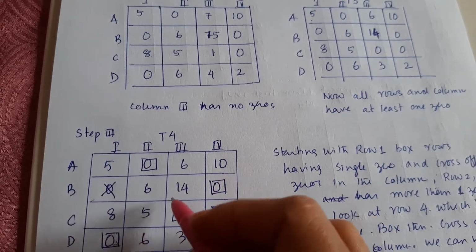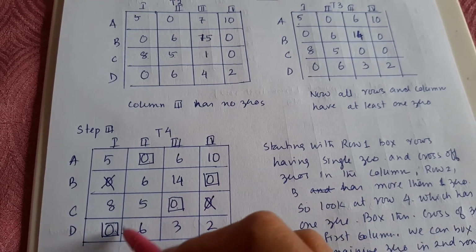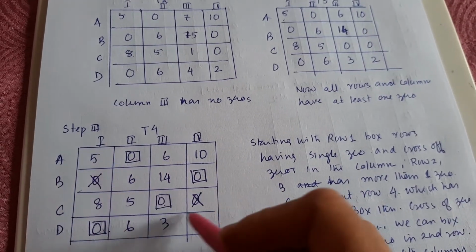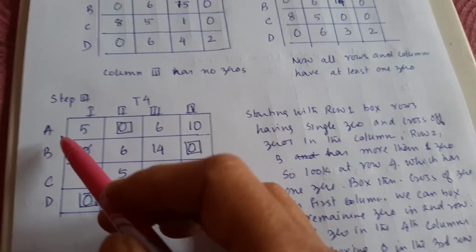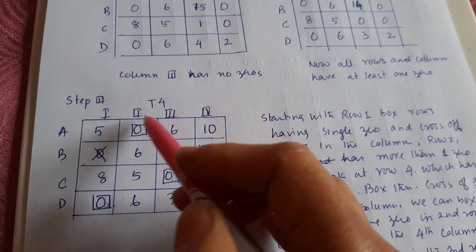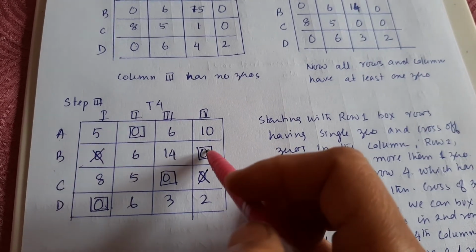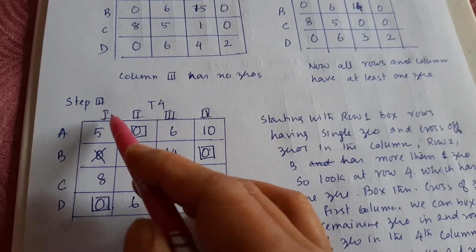Now you see, if I count the number of assignments, 1, 2, 3, 4, and how many jobs and how many persons are there? 4. So, the order of the matrix is 4 by 4. So, all the machines are assigned to all operators. A is assigned to the second operator, B is assigned to the fourth operator, C is assigned to the third operator, and D is assigned to the first operator.